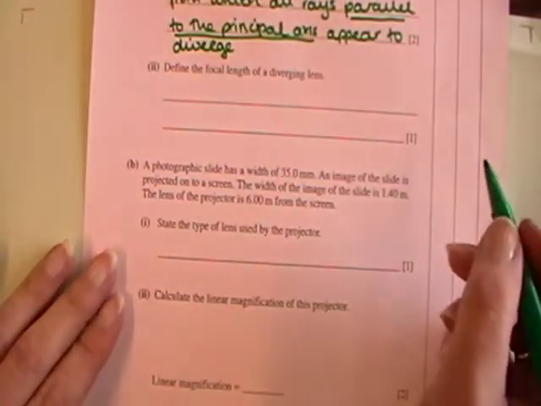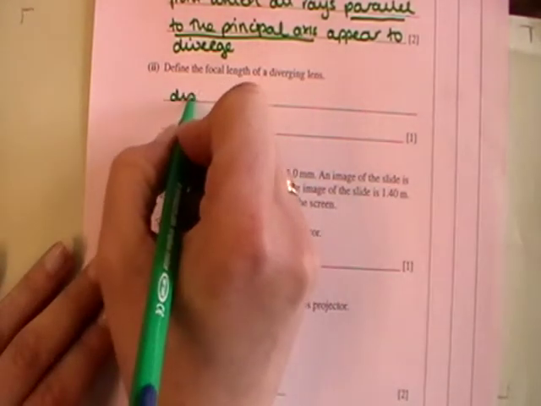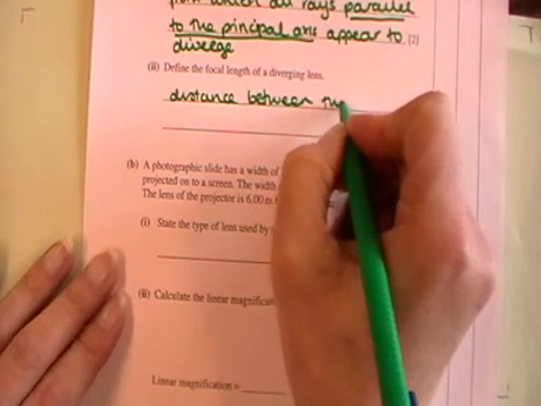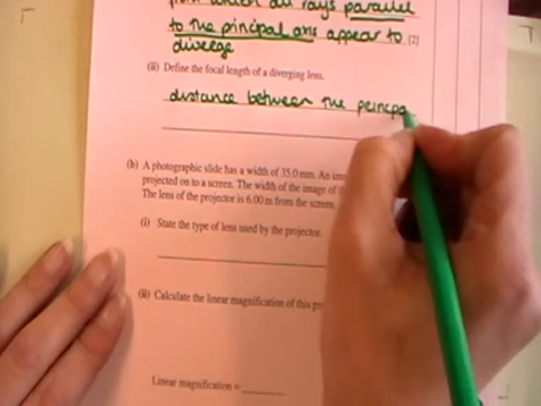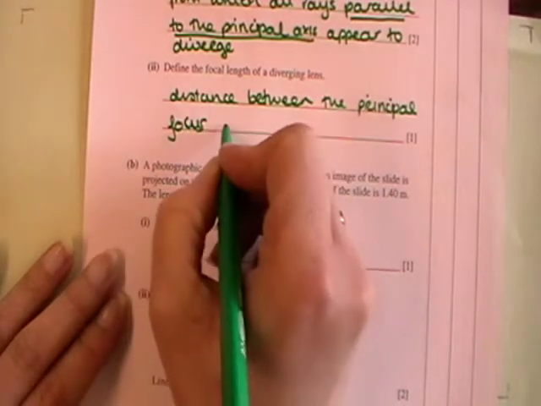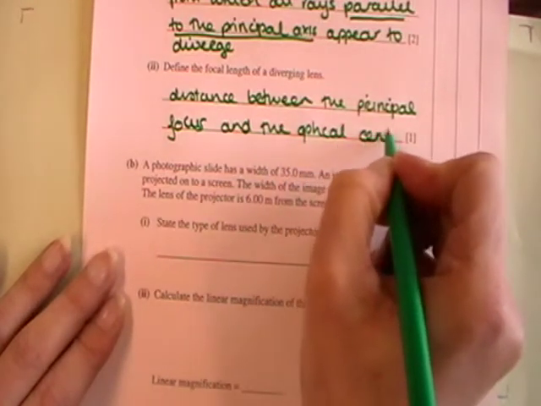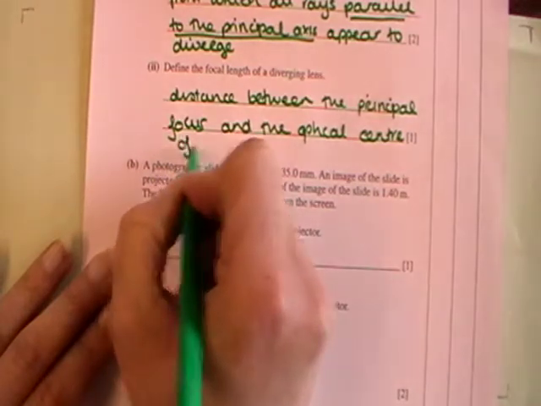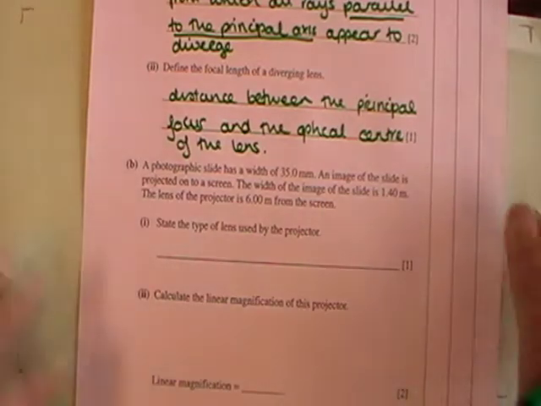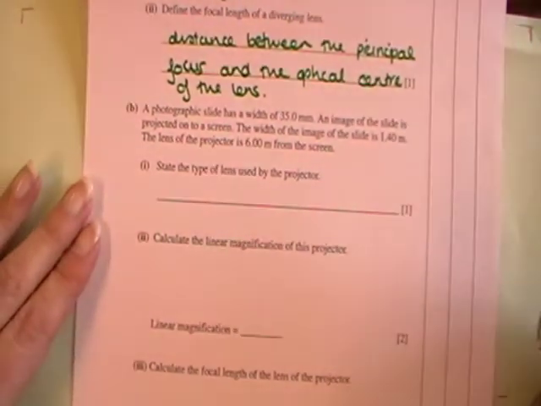The next part of the question then asks us to define the focal length of a diverging lens. This is the distance between the principal focus, which we've already defined, and the optical centre of the lens. You should refer to the optical centre in your definition. It's not just the distance between the principal focus and the lens, it's the distance between the principal focus and the optical centre of the lens. You need to be specific at A level.